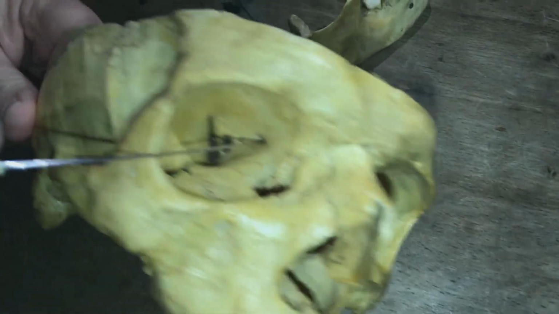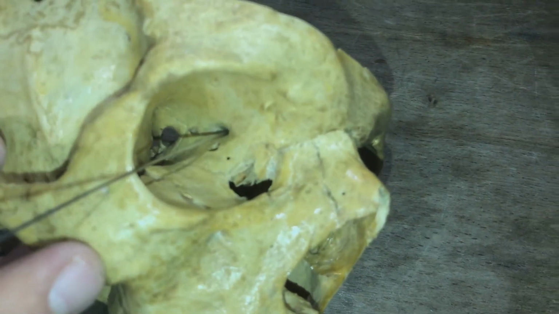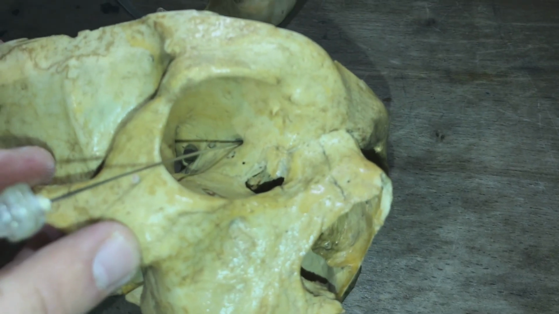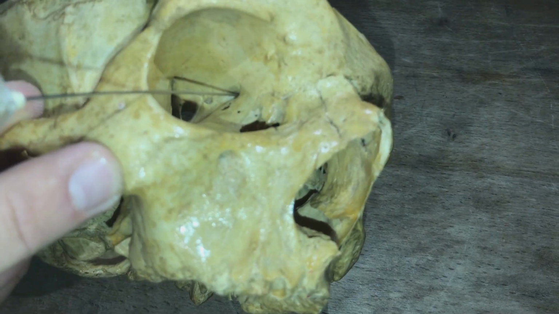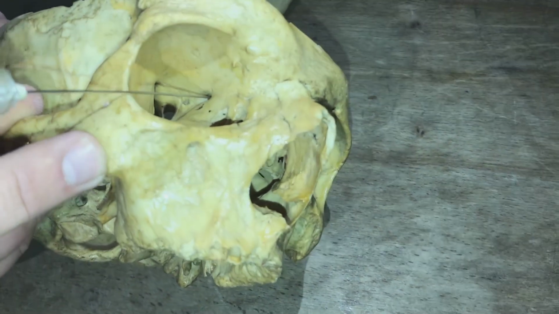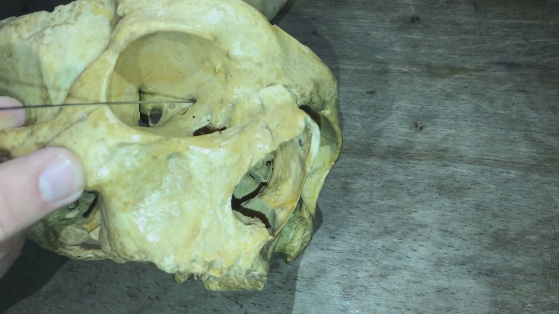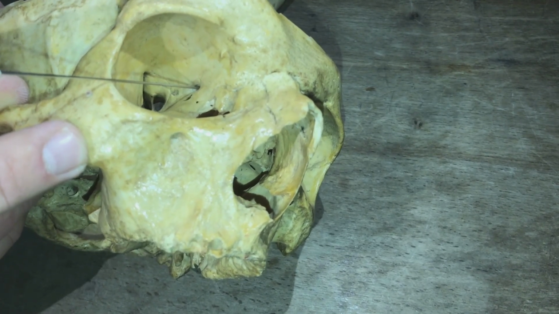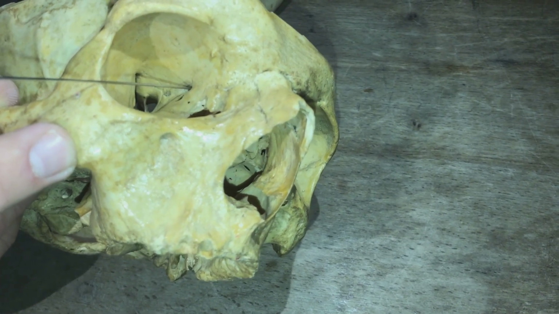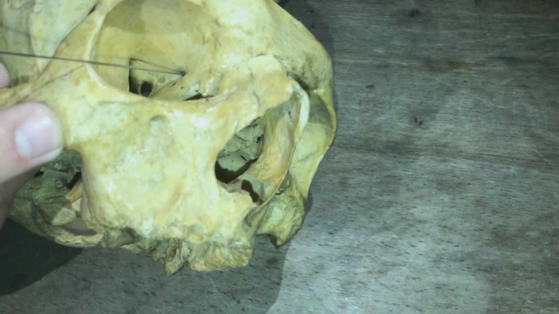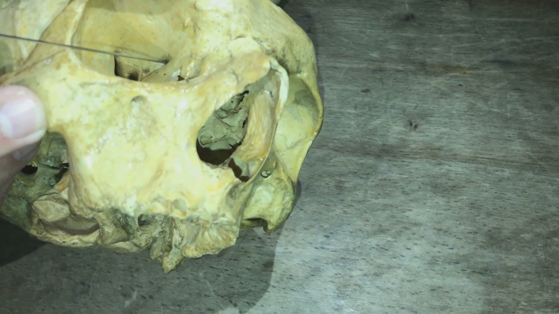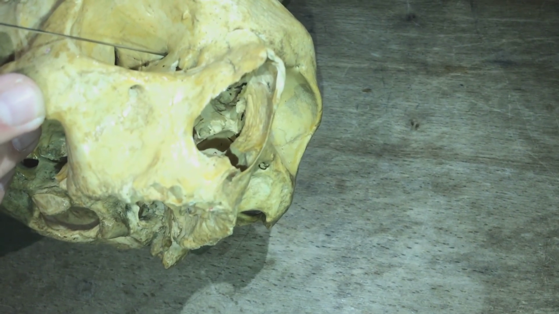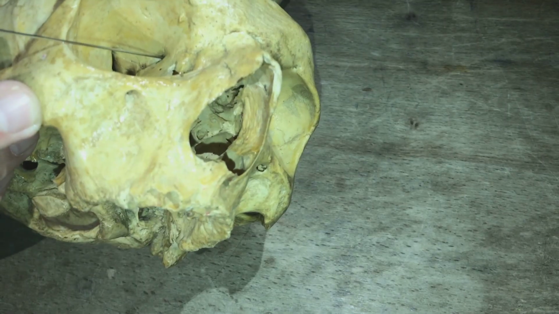Now, inside the orbit, we have this. What is that? Foramen ethmoidale anterius. What goes through there? Exactly, it's the same name. Arteria, vena, et nervus ethmoidalis anterior. The nervus ethmoidalis anterior comes from? Nervus nasociliaris, exactly. That comes from? Ophthalmicus. That comes from? It doesn't come from nervus trigeminus. It comes from the trigeminal ganglion, isn't it? Which is not nervus trigeminus.